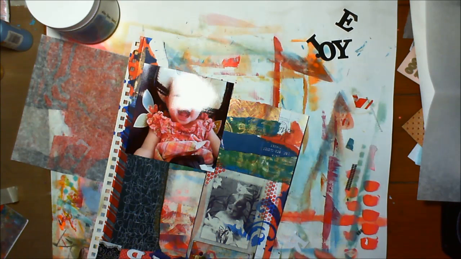Alright, I'm going to see if I can use masking tape to make this lift off of here.